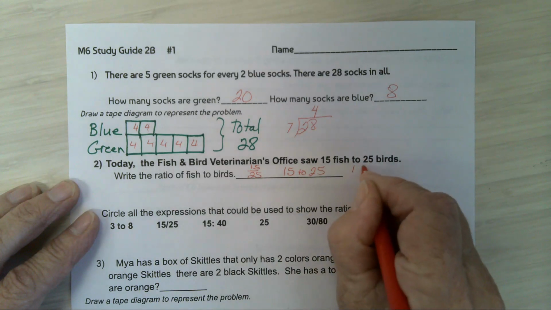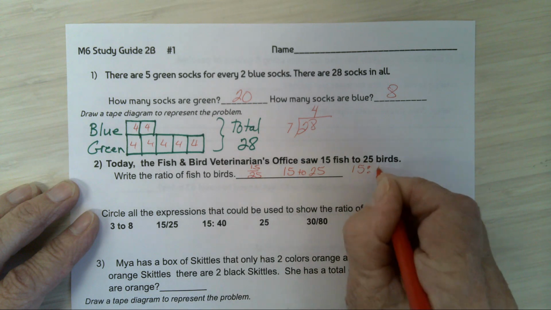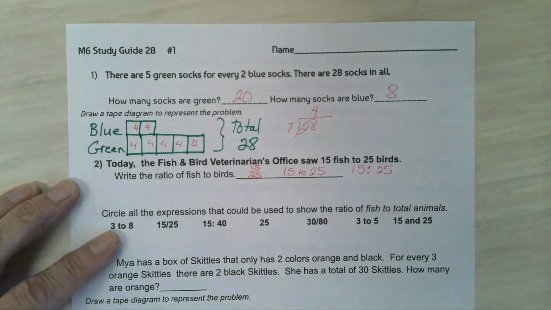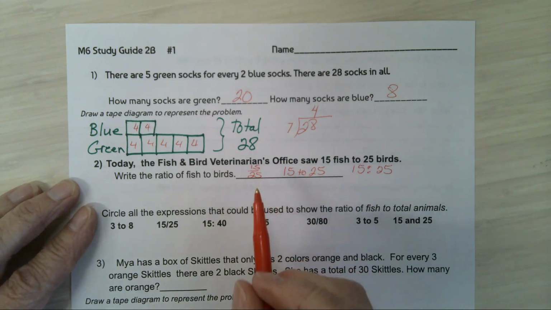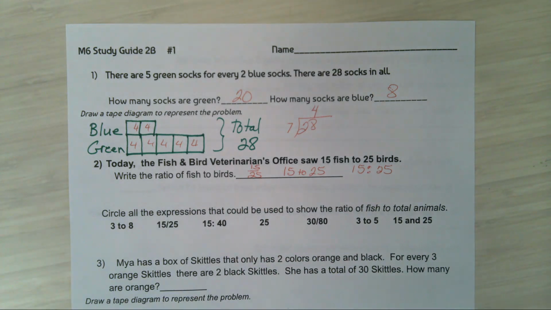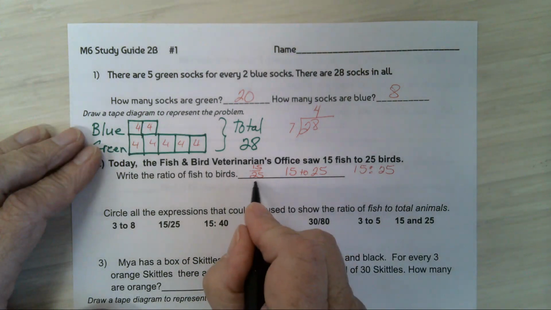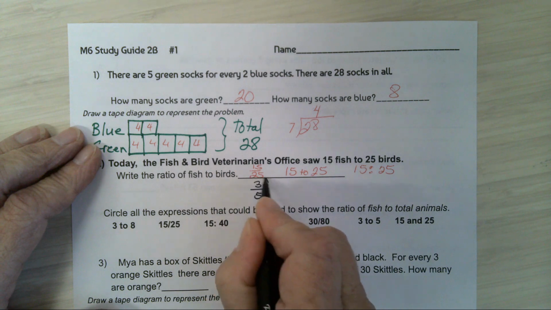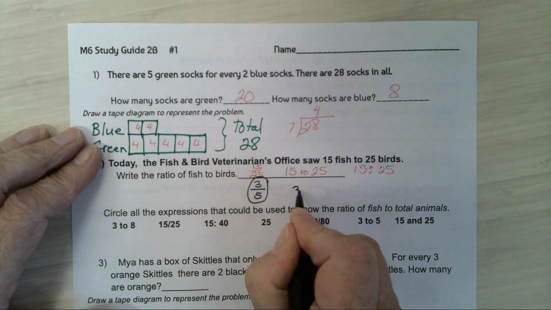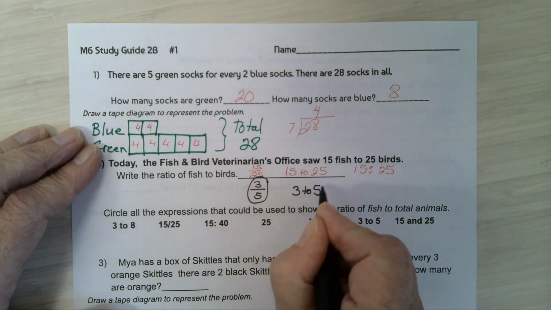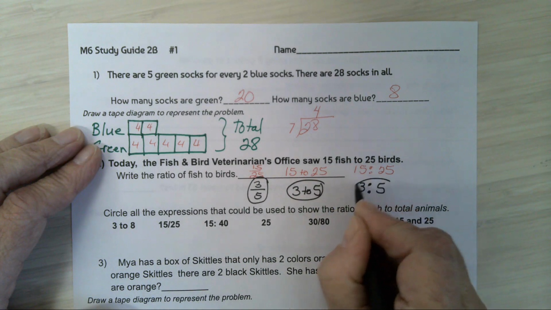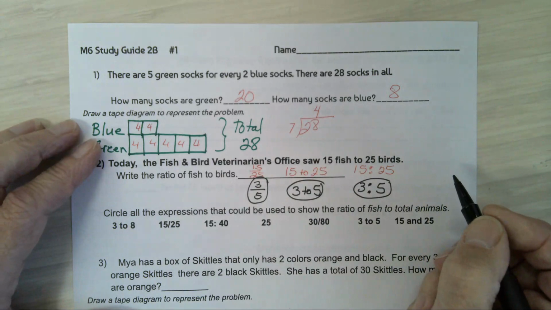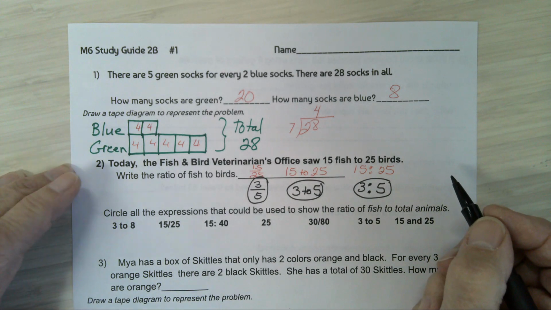You could write it as 15:25. You could also simplify this because 5 will divide 15 and 5 divides 25. You would have 3/5. Kids, I want you to have all of these answers written on your worksheet. These are all correct answers, so have them written on your worksheet.